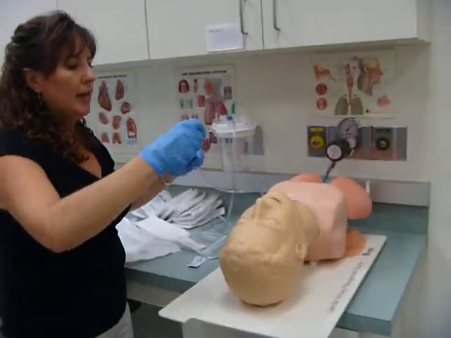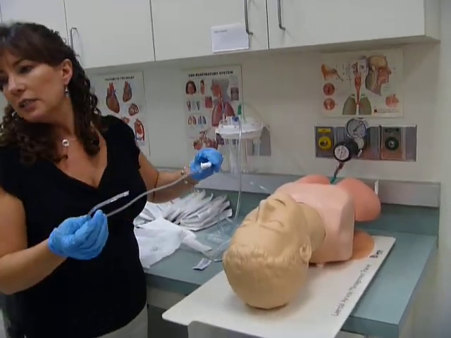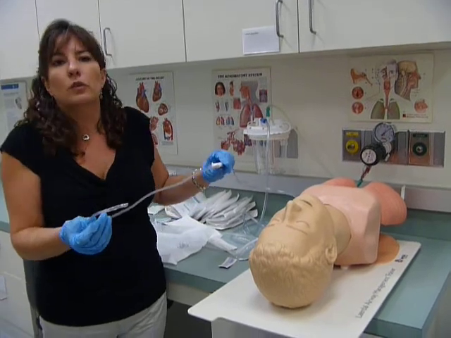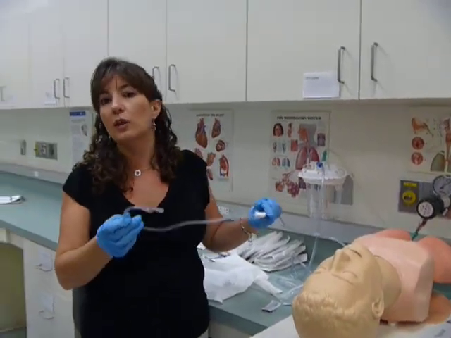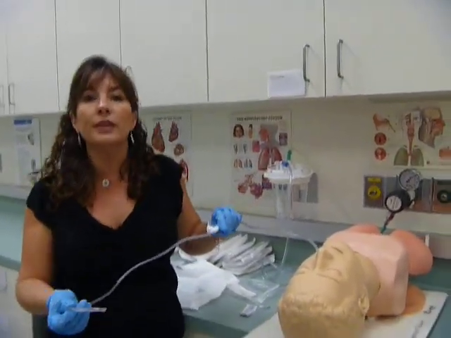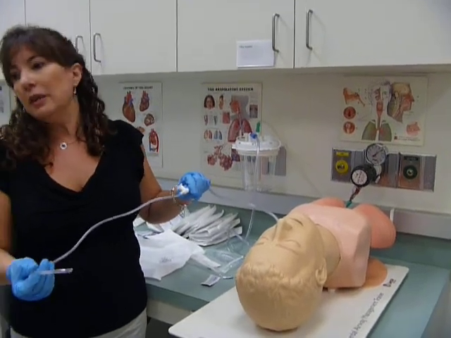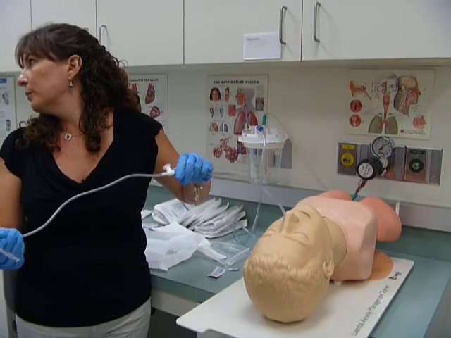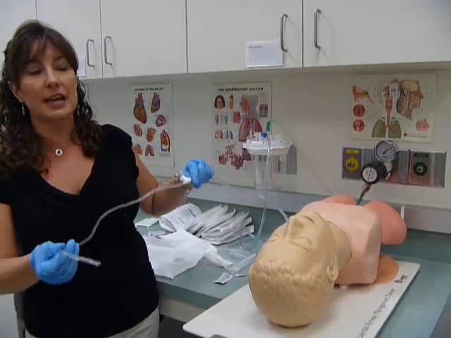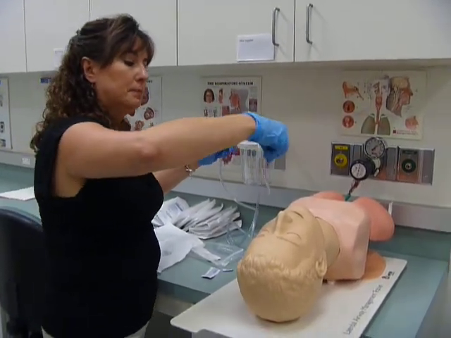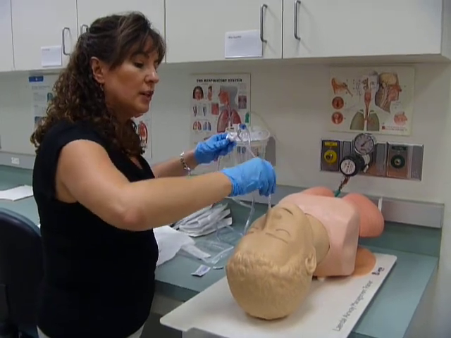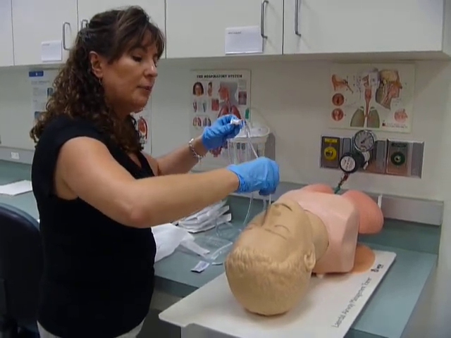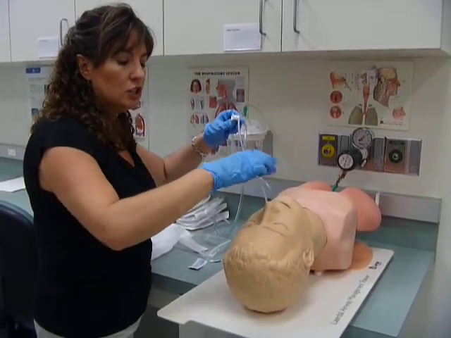Okay, and insert it depending on which nare is free. If they have a nasogastric tube in their nose, you're going to go in the opposite nare. If you didn't have anything in either nare, just pick the one that probably looks the least damaged. So I'm going to insert it. And again, don't touch his nose.